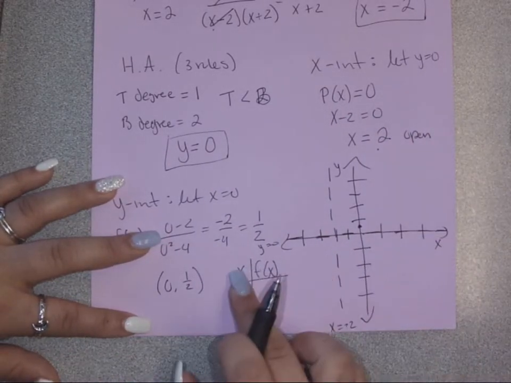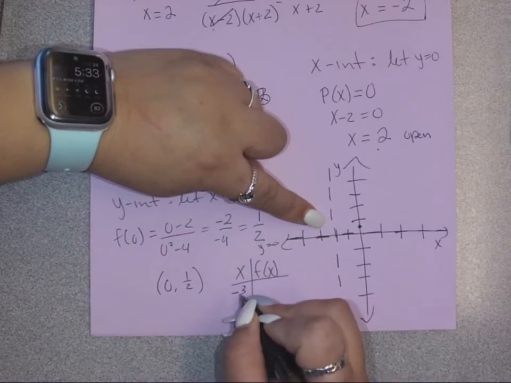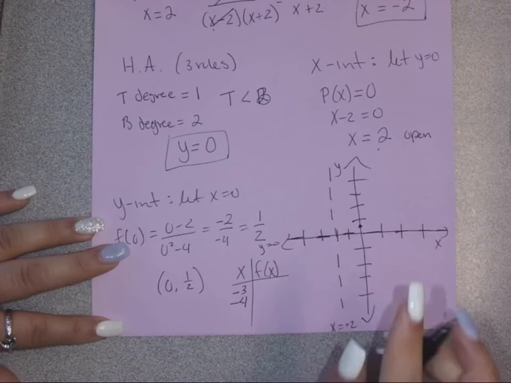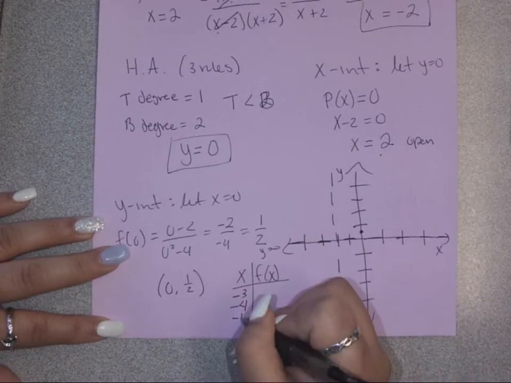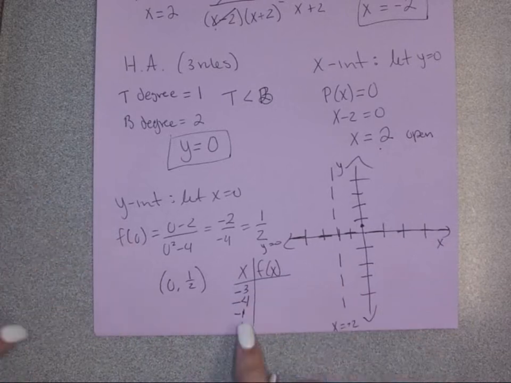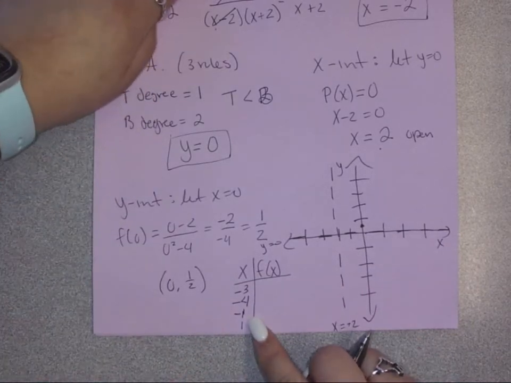So I want to know what's going on this side, so I'm going to go ahead and pick the values of -3 and -4. I want to know what's going on this side, so let's go ahead and pick the values of -1, and you can go ahead and pick the value of 1. You're going to take these x values and plug them back into your original function.